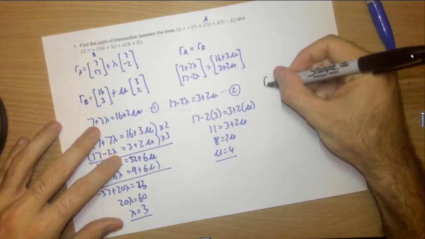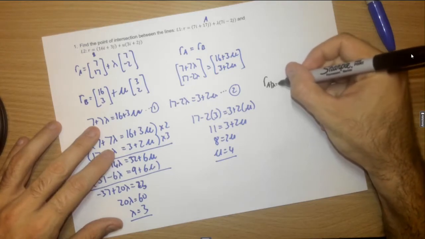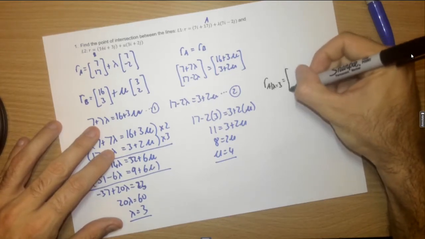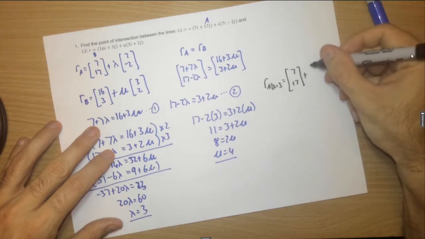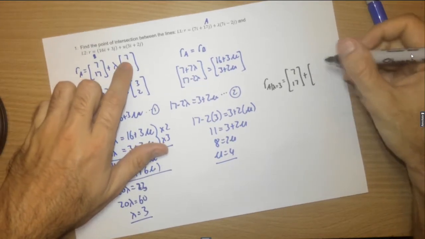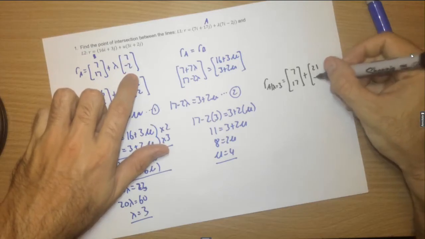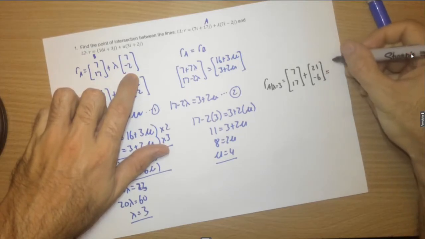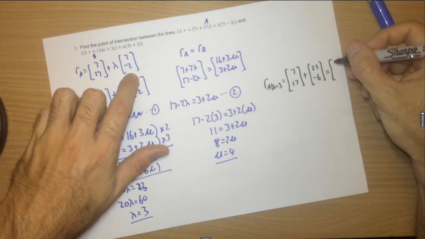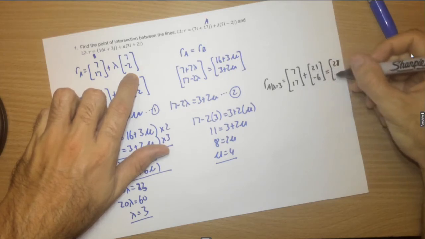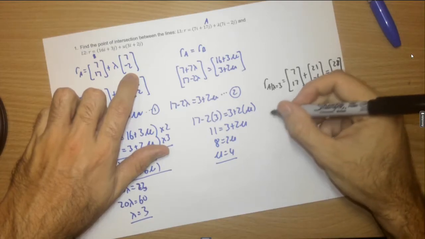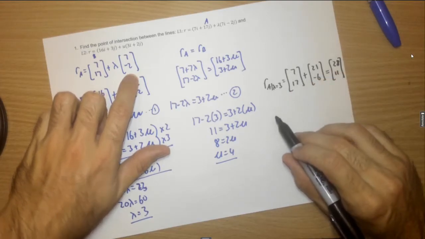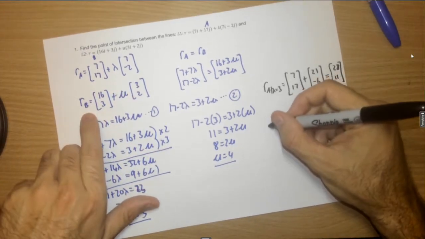If we do RA given lambda is 3, what we end up with is 17 plus 3 lots of 7 is 21, 3 lots of negative 2 is -6, and this gives me a point 38, 11. And then let's see, we shouldn't actually have to substitute into the second equation, but let's do it just to make sure that we did it right.